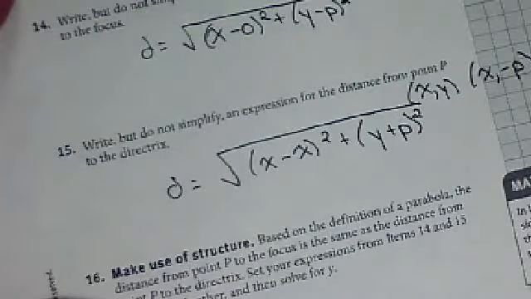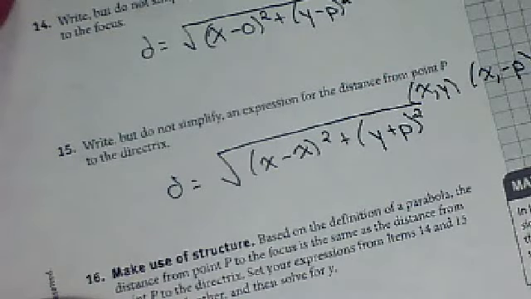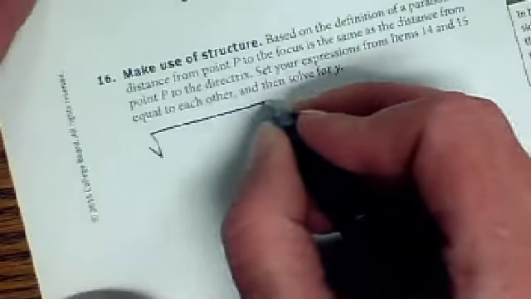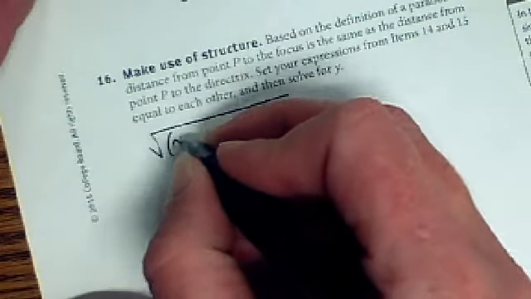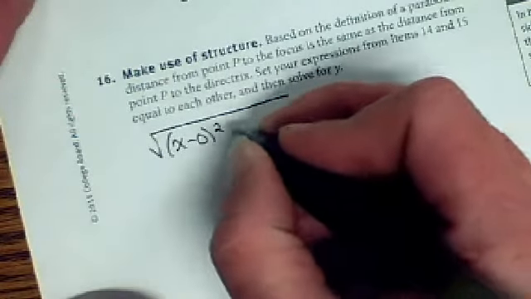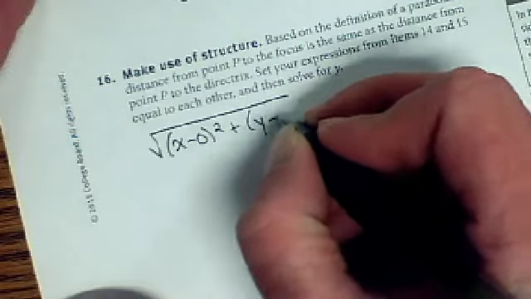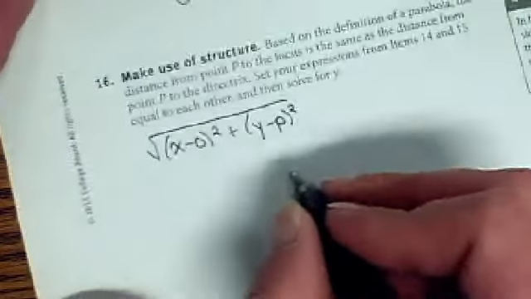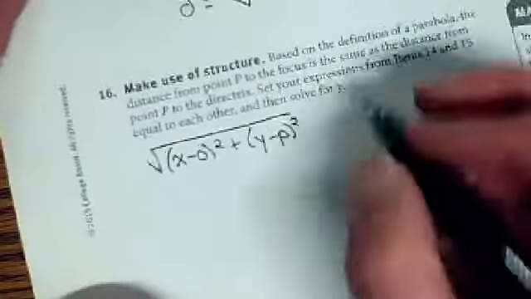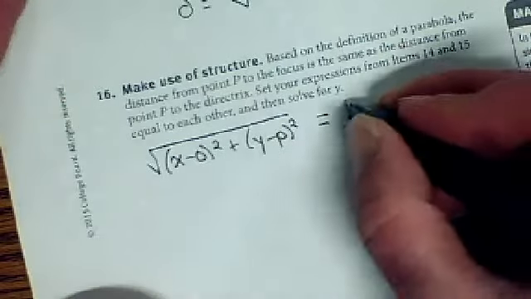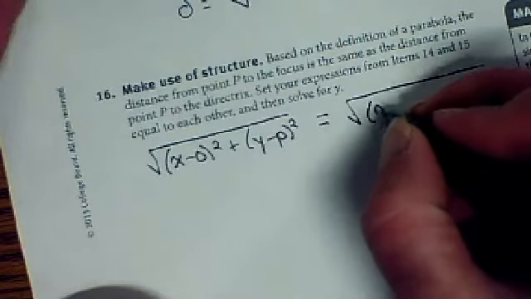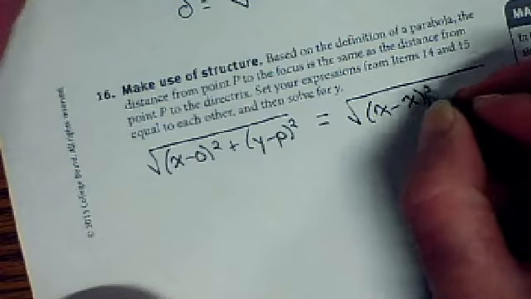Now, since those distances are supposed to be the same, we can set these two expressions equal to each other. So here is the distance from any point on the graph to the focus, and here's the distance of any point on the graph to the directrix.